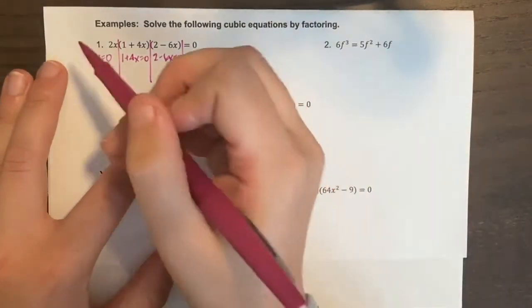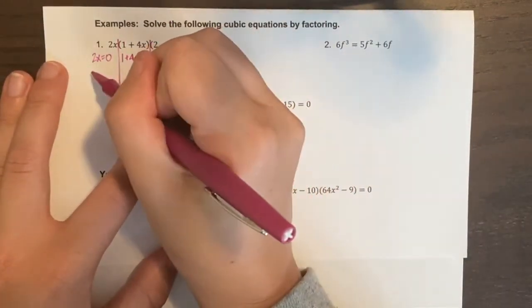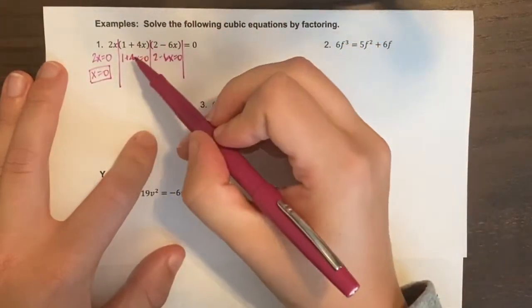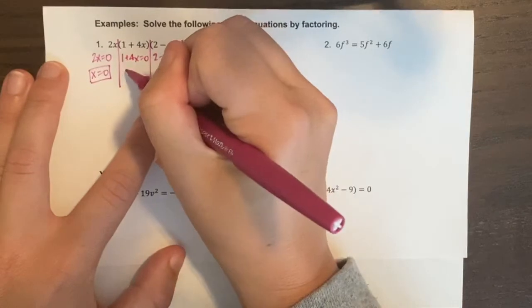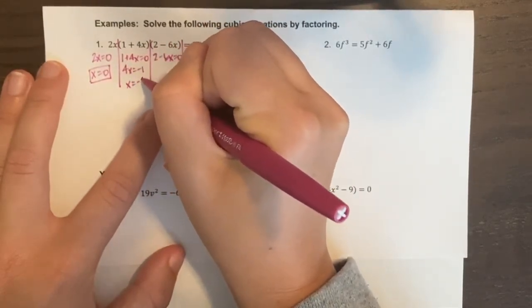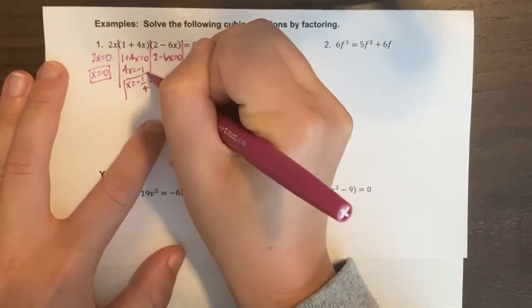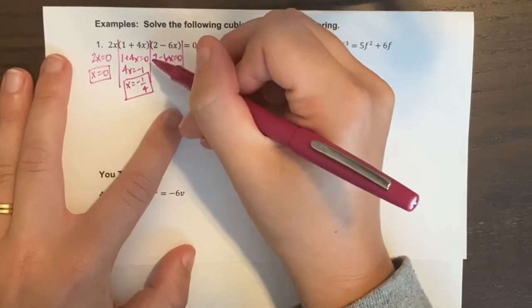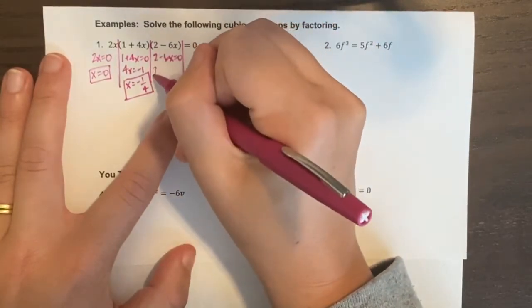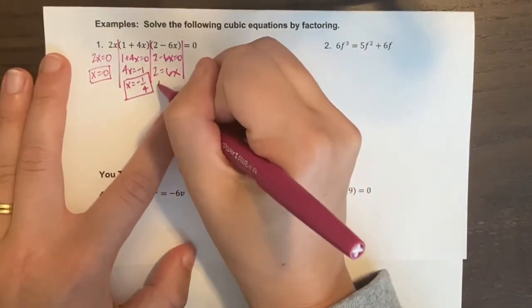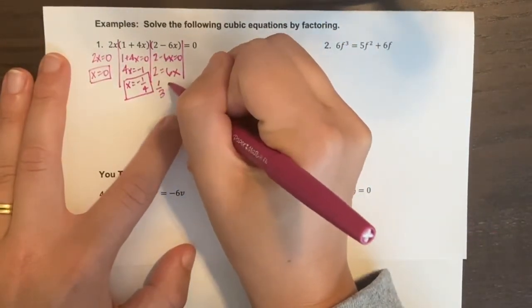All right, so if 2x equals 0, we can divide both sides by 2. So x equals 0. Over here, we can subtract 1 to the other side. So 4x equals -1. So x equals -1/4. And then right here, we could add the 6x to the other side. So 2 equals 6x. And then divide both sides by 6. So 2 divided by 6 is 1/3.